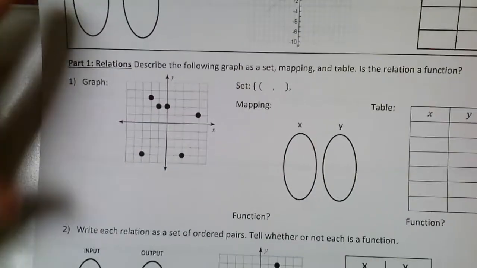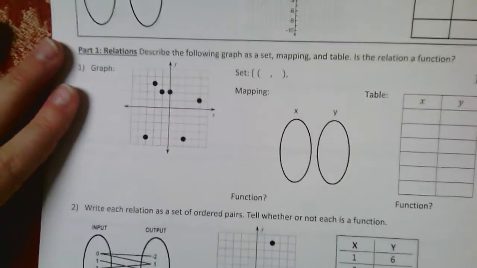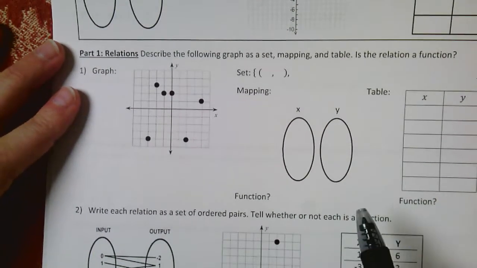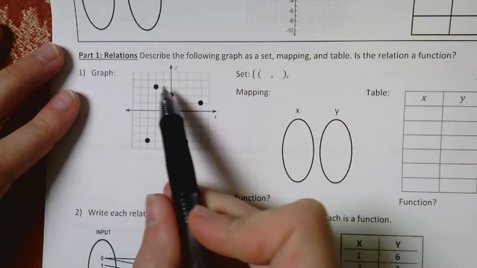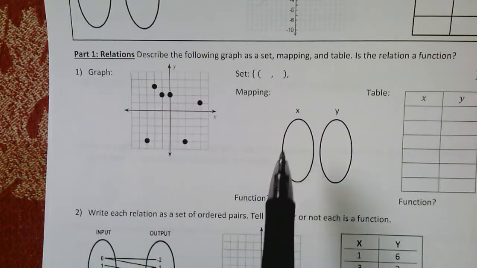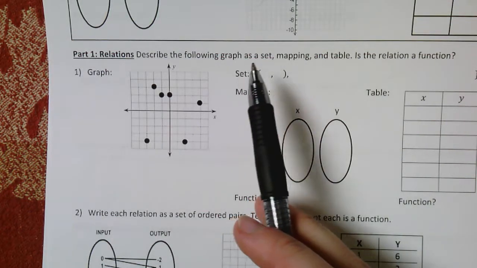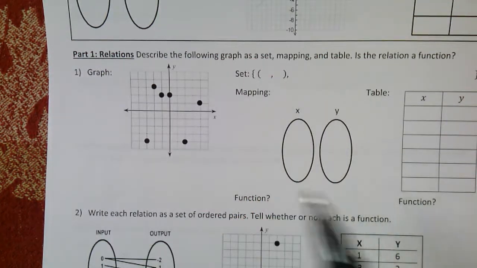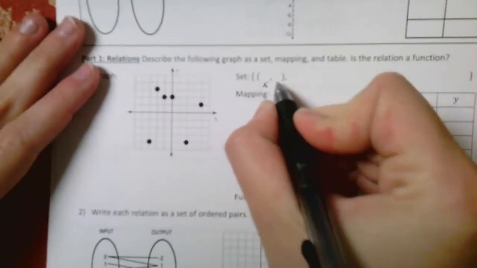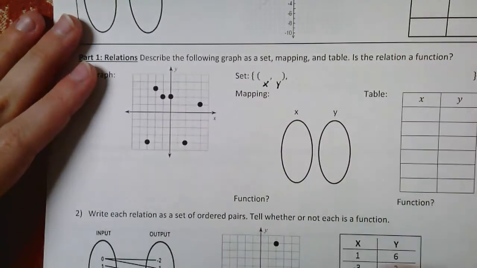Example number 1. Let me straighten that out a little bit better. Example number 1, you'll notice that they only give us the points. So a couple of keywords that people were asking about in class is what is, write it as a set. What is a set? A set basically means all of your points as x comma y's. So keeping that in mind, what are your x comma y's?